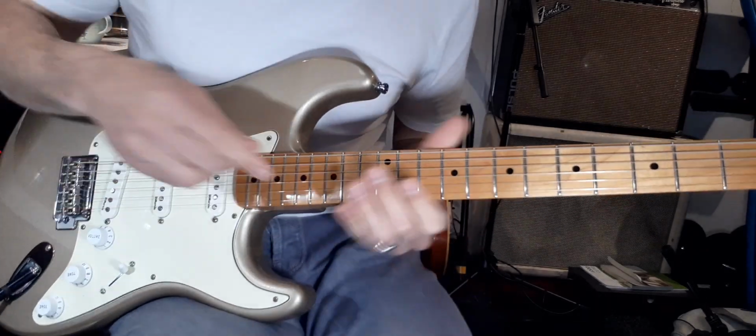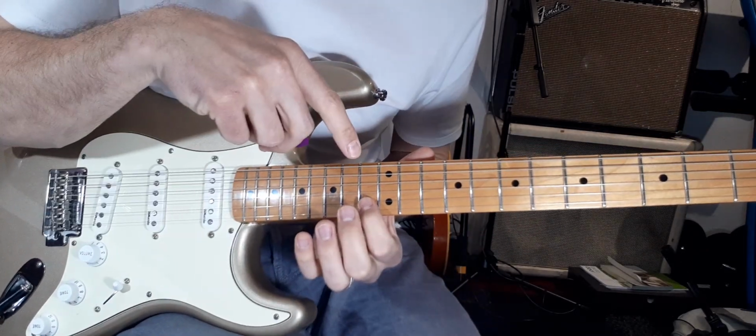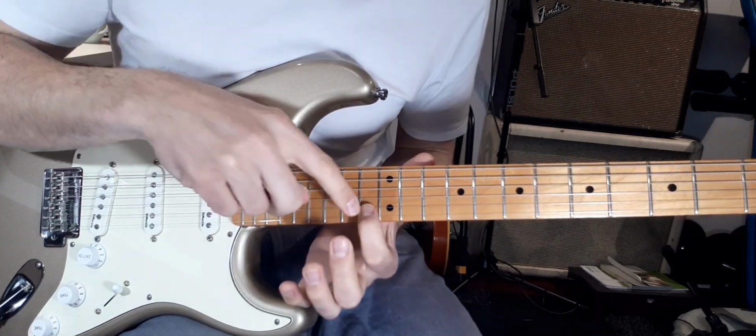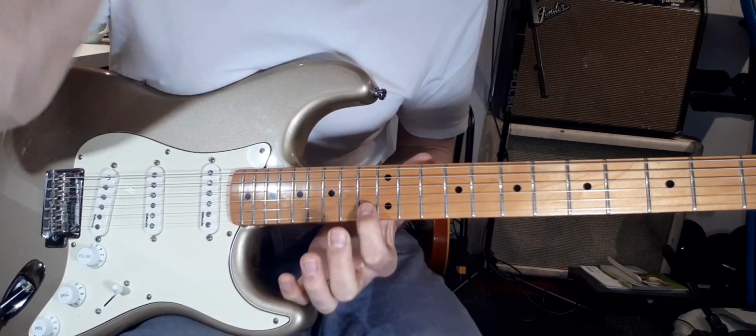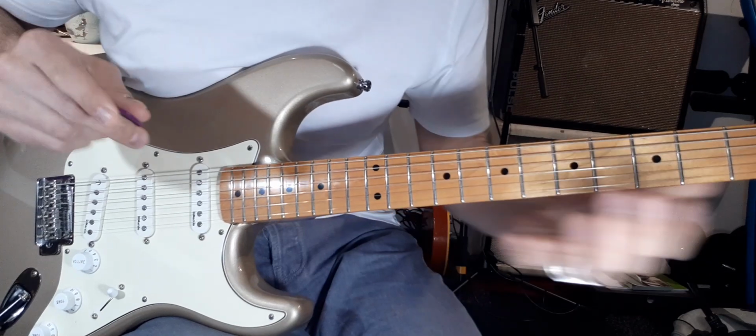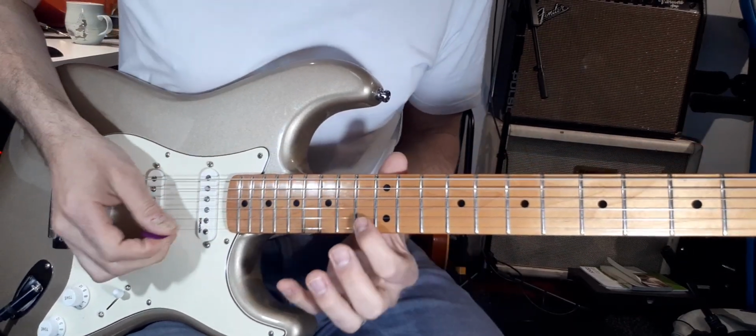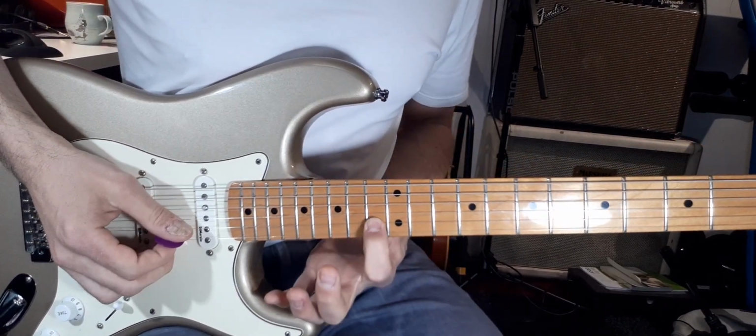Right. So I'm going to use those notes all the way through this now, but I'm actually going to use them and hang on them where they're relevant to the chord. So if I'm playing over an A minor chord, I'm going to use it as a target note. Right. Here we go.